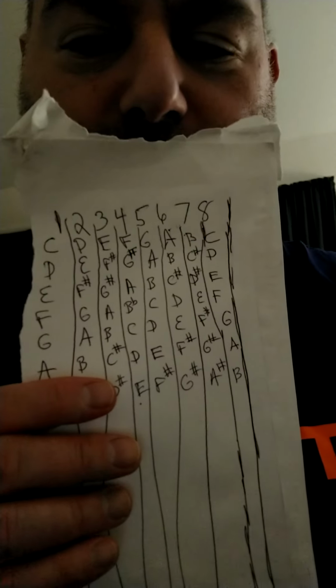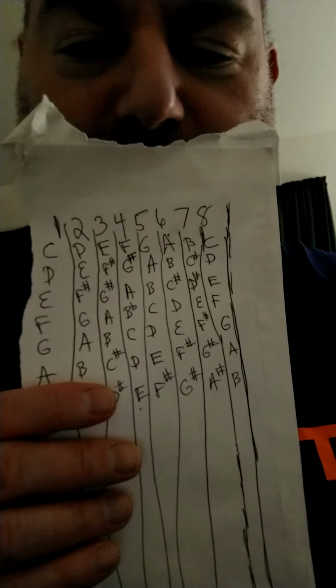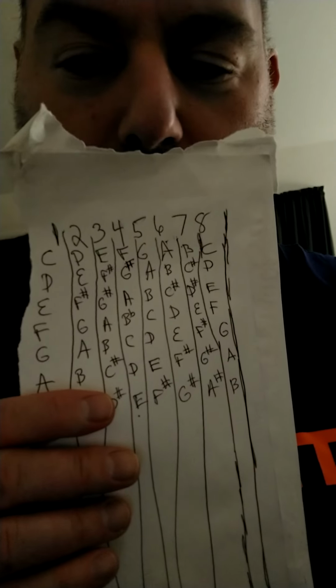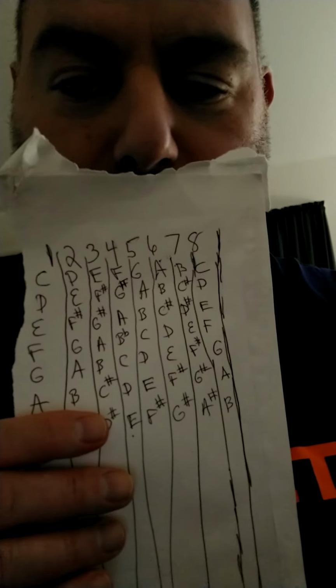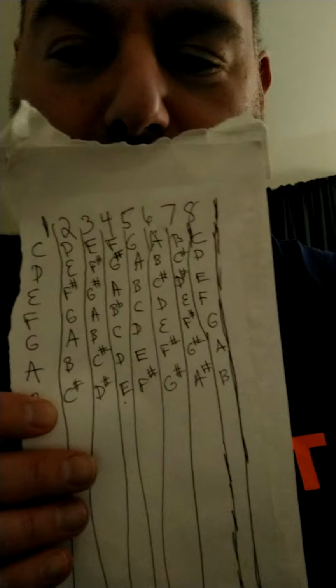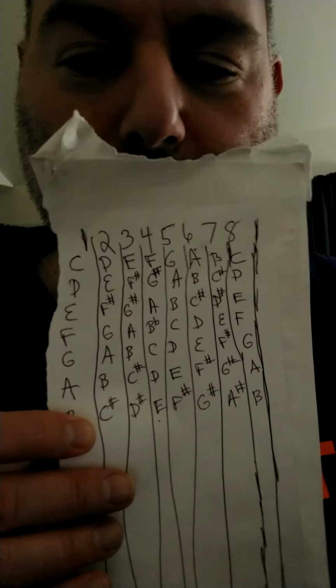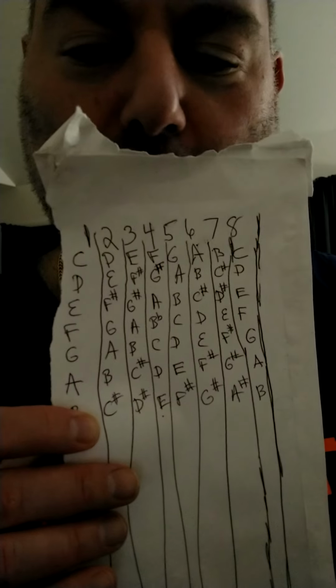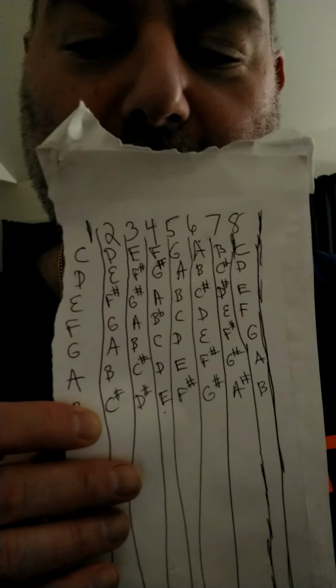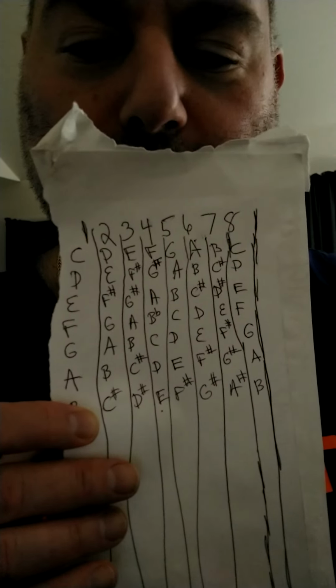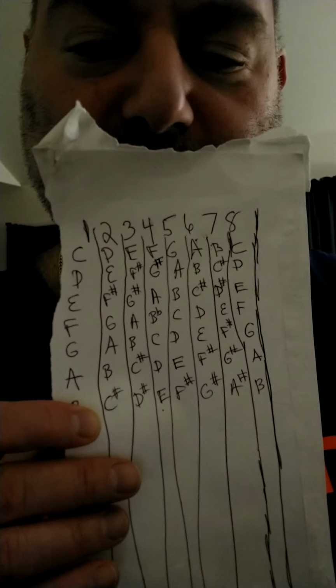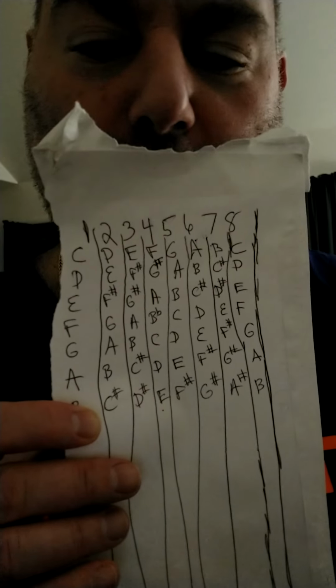So E is the first degree, F sharp is the second degree, G sharp is the third degree. Let's see. Yeah, I did it correctly. I just wanted to make sure I wrote it correctly. E is the first degree, F sharp is the second degree, G sharp is the third degree, A is the fourth degree, B is the fifth degree, C sharp is the sixth, D sharp is the seventh.